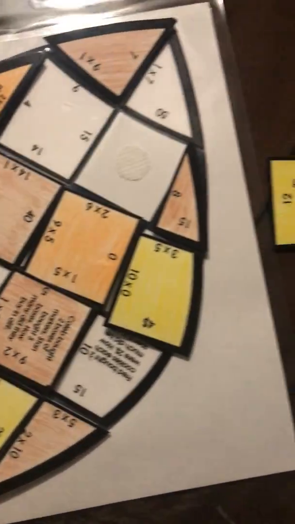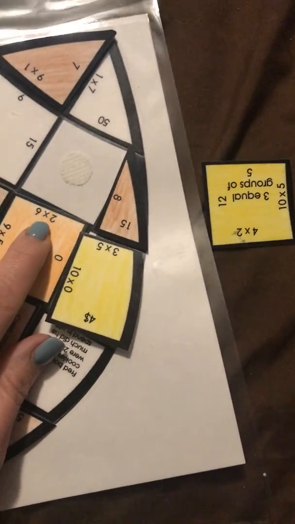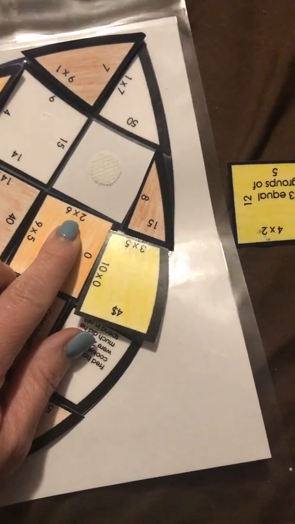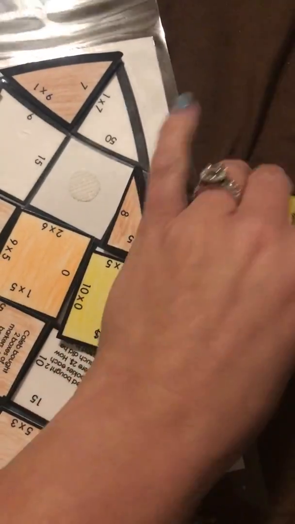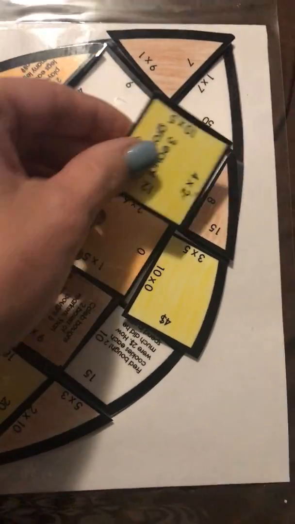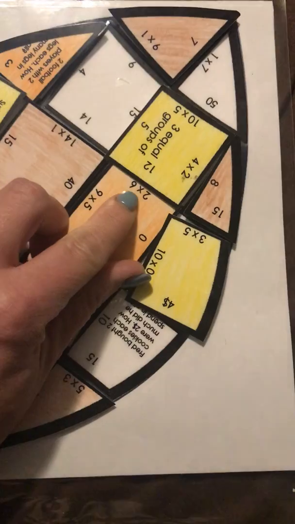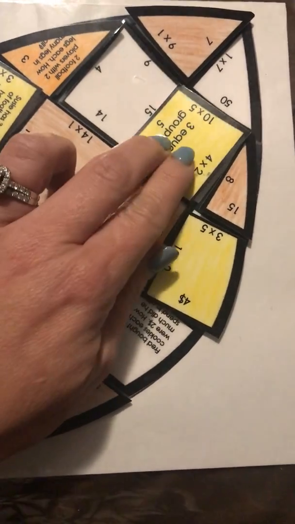If I move on and look at my next piece, I have 2 times 6. If I think about what my answer would be for 2 times 6, 2 groups of 6 would be 12. And so if I take my puzzle piece and I line up the 12 right under my equation 2 times 6, then I need to check all the other sides.